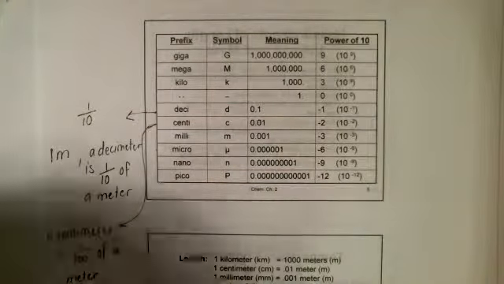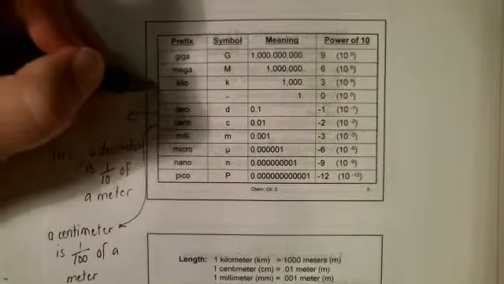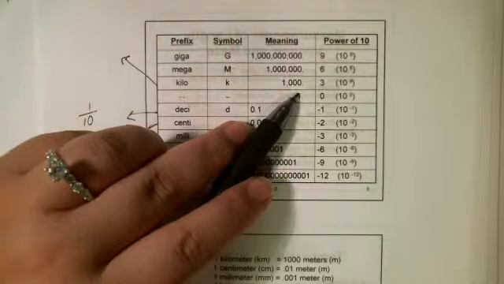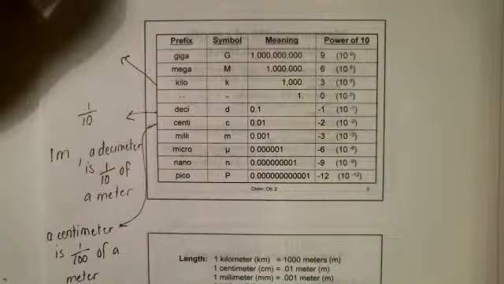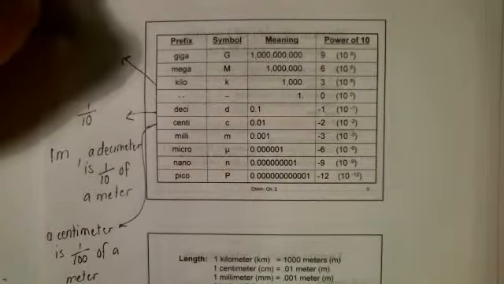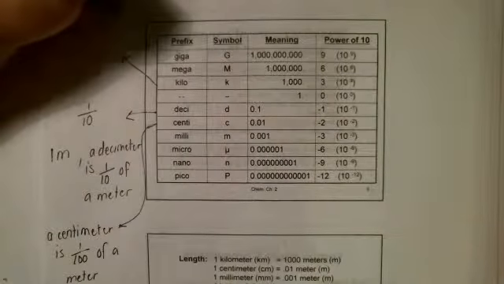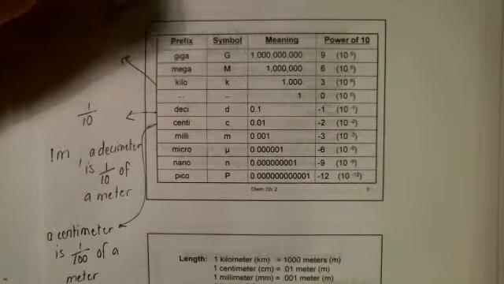Now let's look at the other ones. Kilo. Kilo is 1,000 times a meter. So 1 kilometer is 1,000 meters.